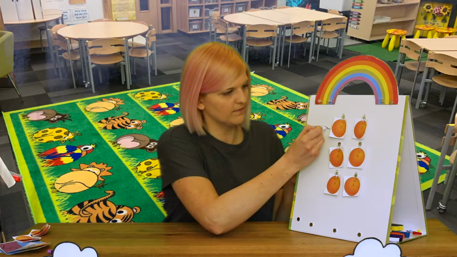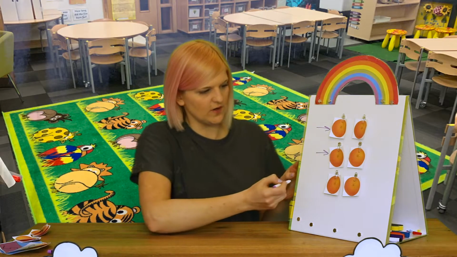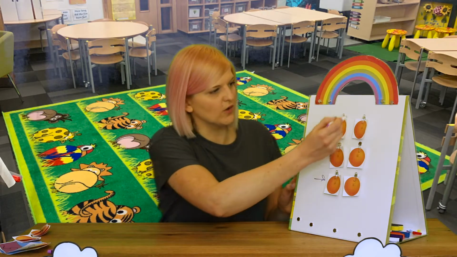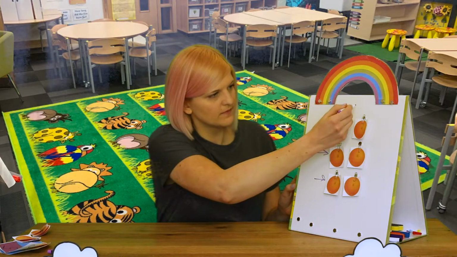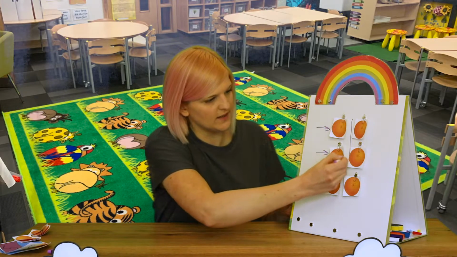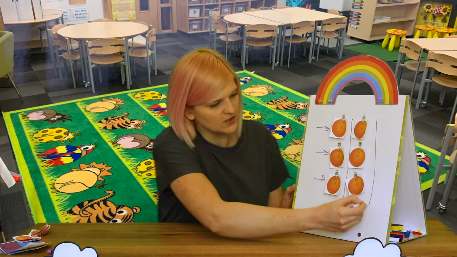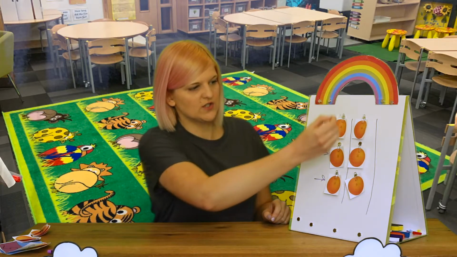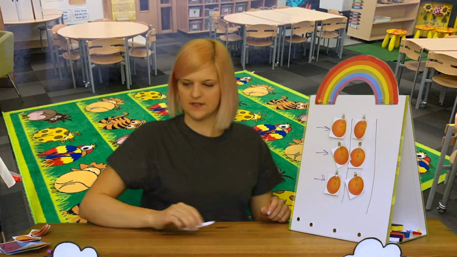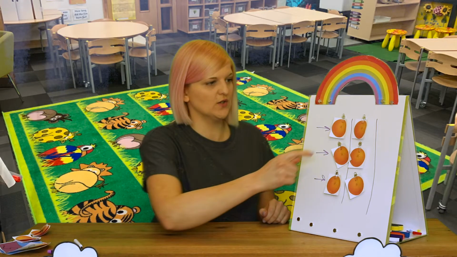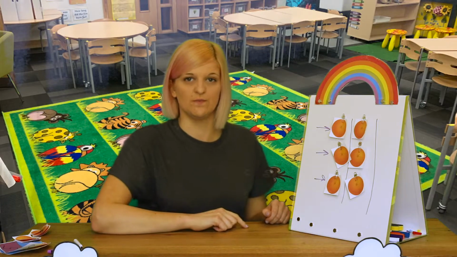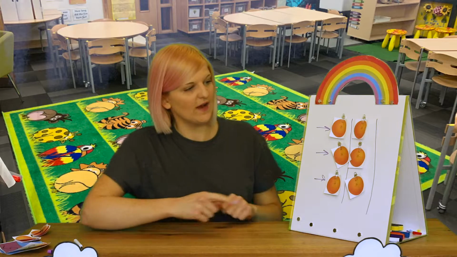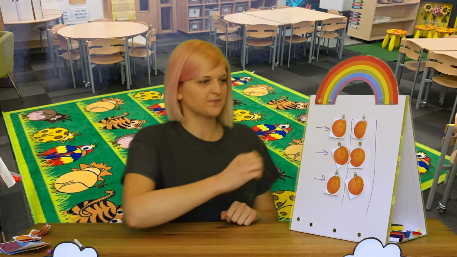So I've got 1 row, 2 rows, 3 rows, and I've got 1, 2 columns. So 1 here, 2 here. So I've got 3 rows and I've got 2 columns. So if I add them up, I know I need to do 3 lots of 2. So I would go 2, 4, 6, and I know that I have 6 oranges.